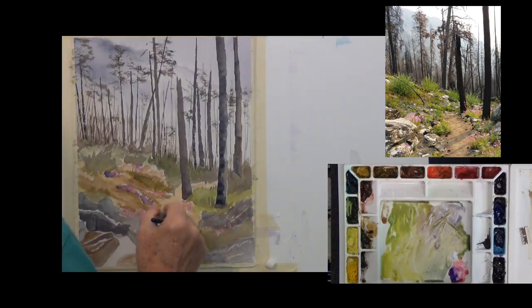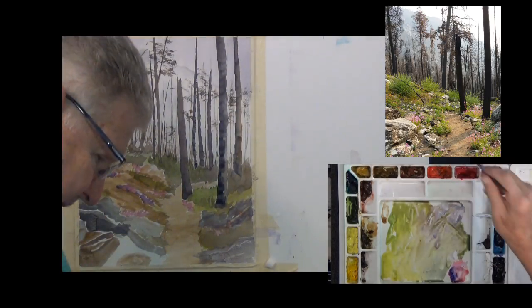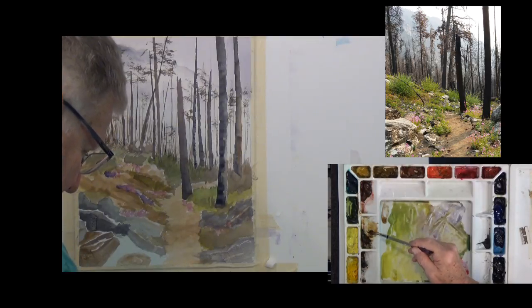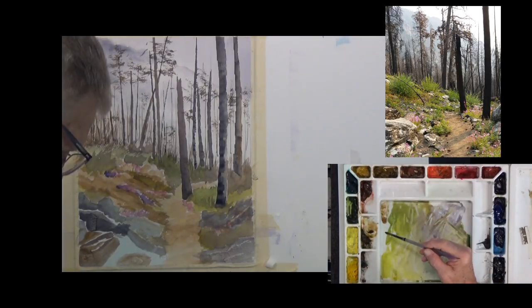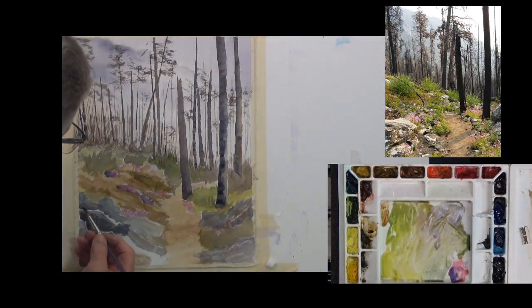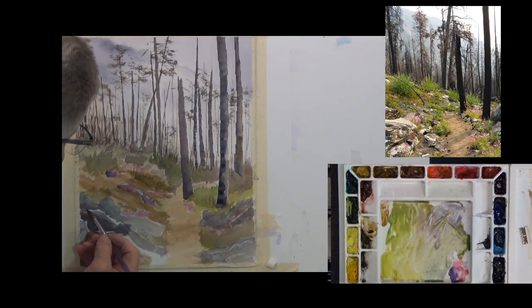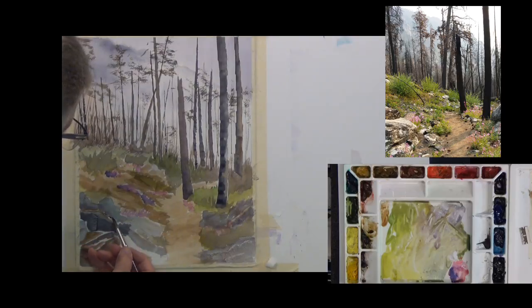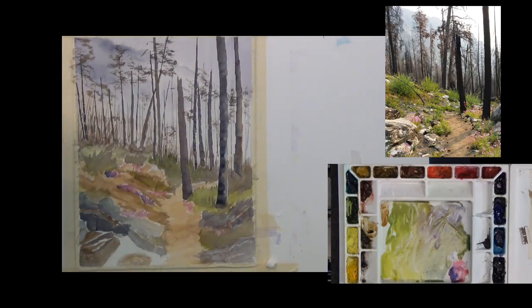I don't want to forget my shadows. I got some interesting shadows coming across there. Let's see if I can get a few more darks in here in these rocks, and we'll be about done, except for some shadows. Pop in a few things here like this. See what that looks like.